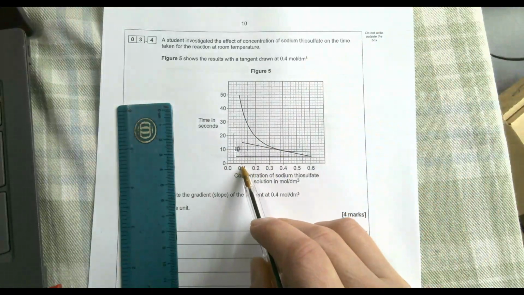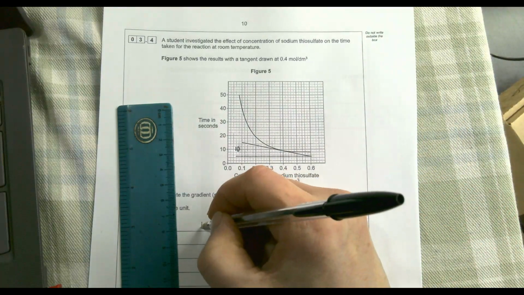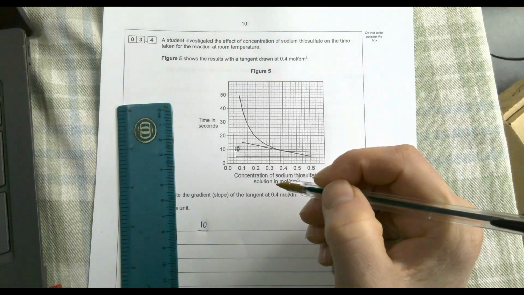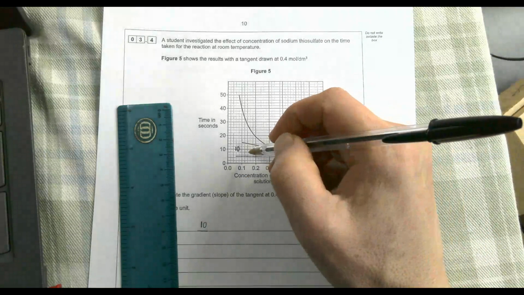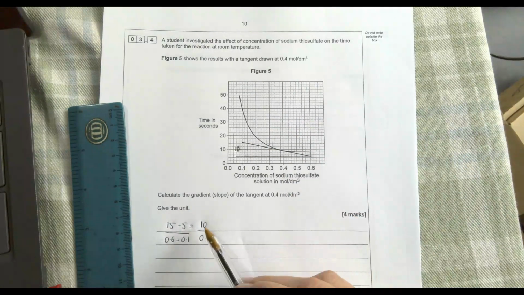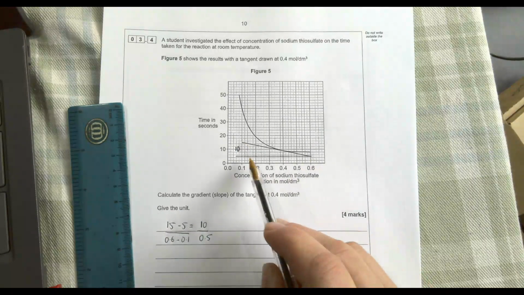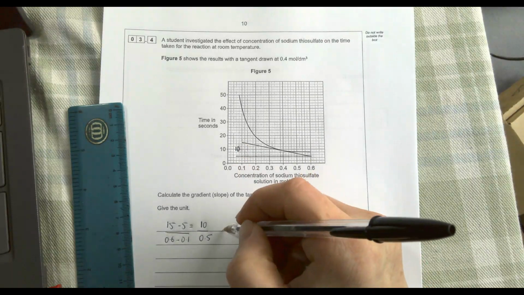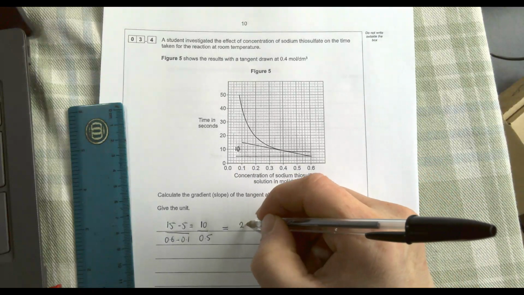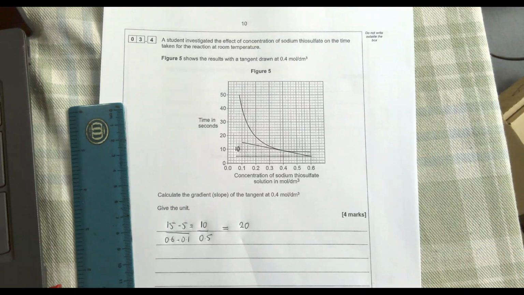And that's all the way from 0.1 to 0.6, which is 0.5. I'll just pause the video quickly there just to show you where I've got the 10 from. It's the difference between 15 and 5 is 10, and 0.6 and 0.1 is 0.5. So 10 divided by 0.5 is the same as 10 times 2. So that's 20. And the units are kind of tricky, right?